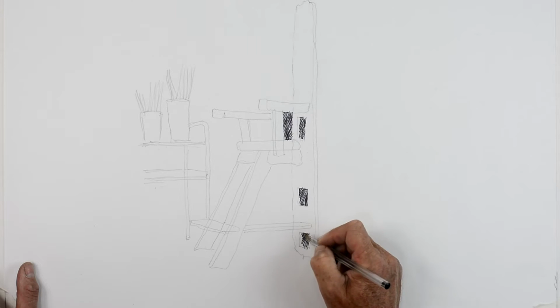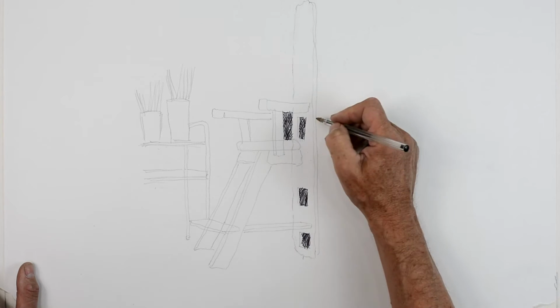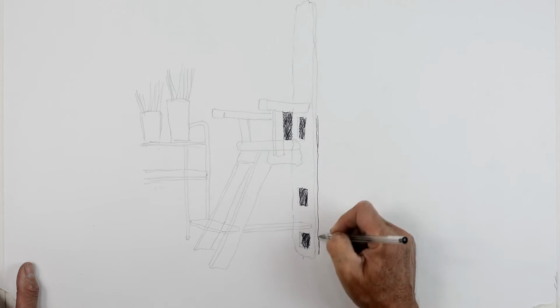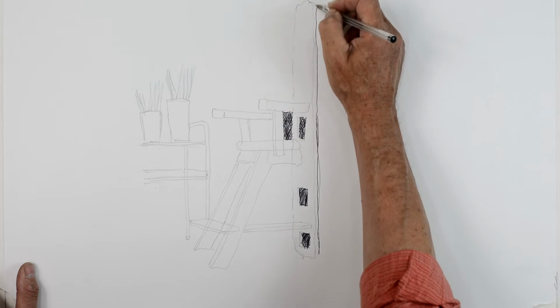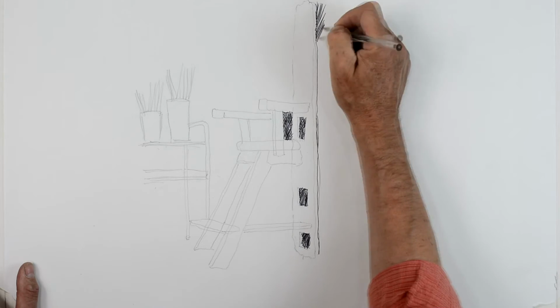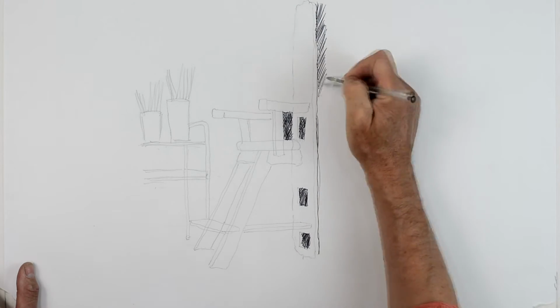So I'm just concentrating on these shapes. I am not going to any detail at all. You might come down here, look, side of my piece. You can see it all the way up here as well. Okay, and I'm just going to scribble it in.